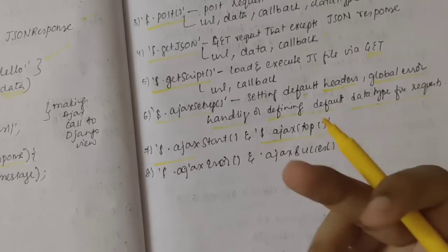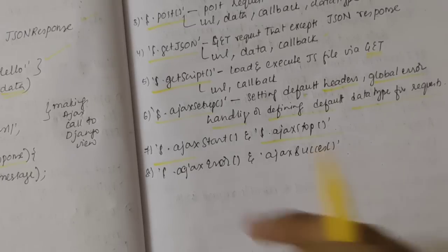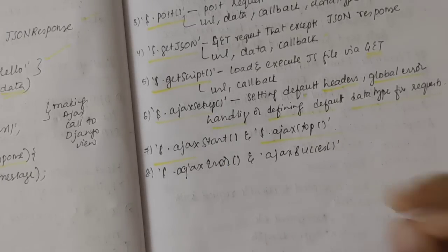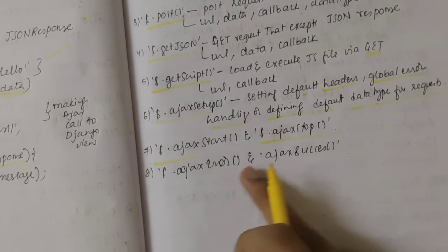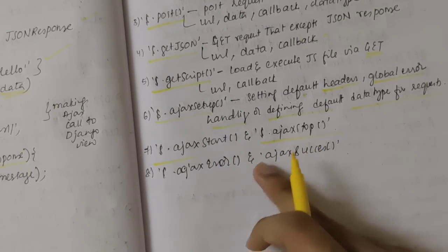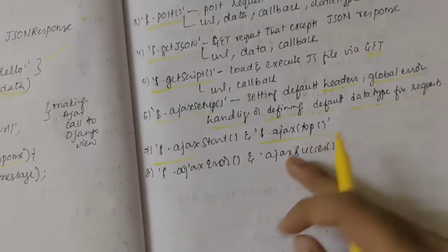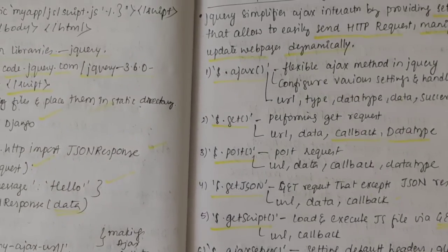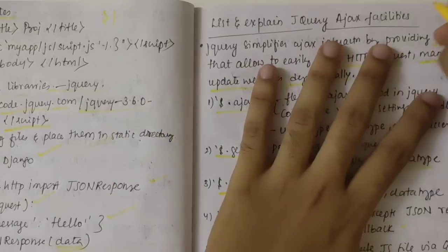That is, if the ajax condition is satisfied, ajaxError won't appear. That is, it won't go through this loop. And if it is obeying, then it will be in the ajaxSuccess part. So this was about the jQuery Ajax facilities. So again, this could be asked for 5 marks, guys.